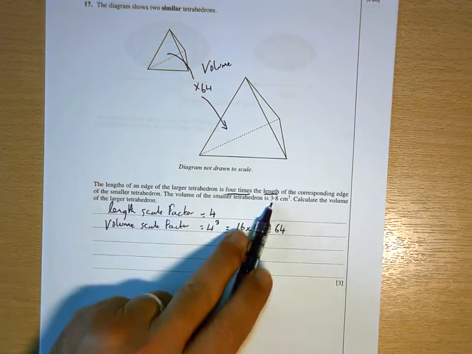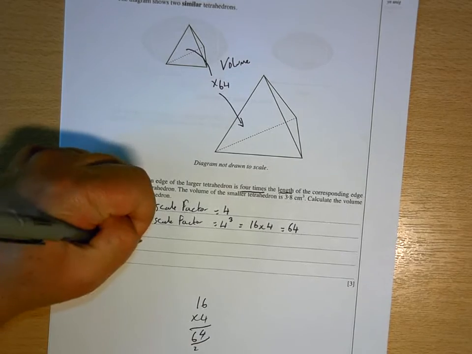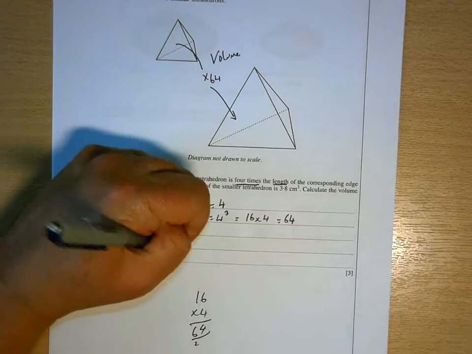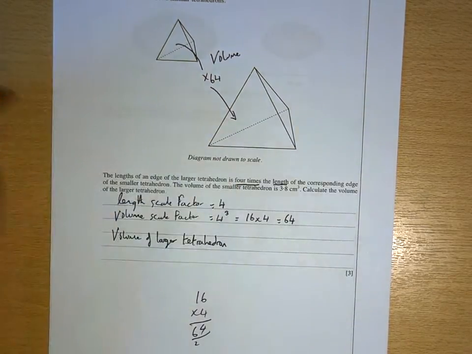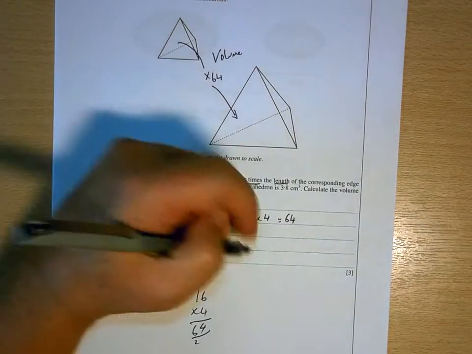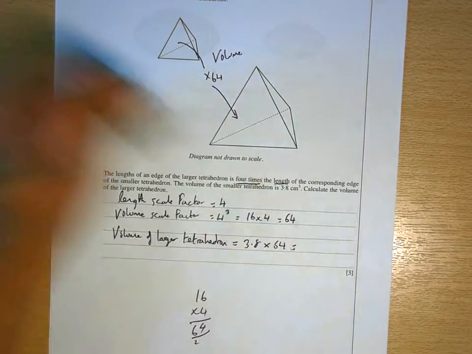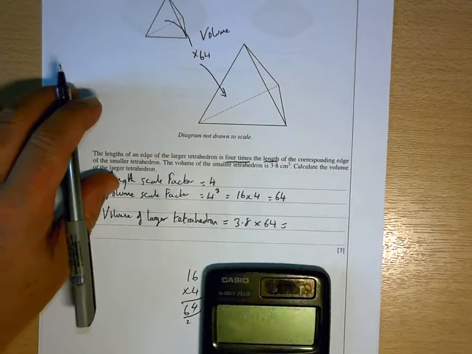So if the volume of the smaller one is 3.8, just realised you can use a calculator on this one.